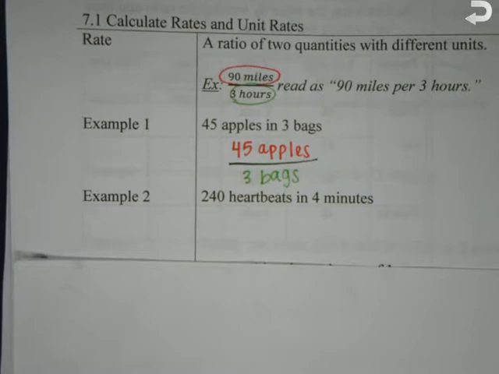Okay, so we have 240 heartbeats, so that becomes our numerator. So a lot of people said they abbreviated it to HB. I'm going to write heartbeats.